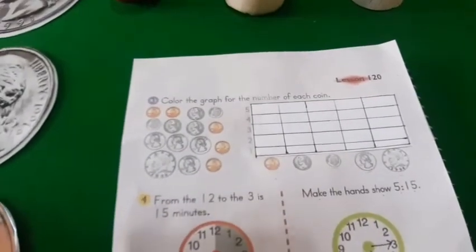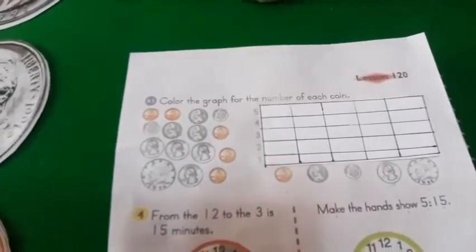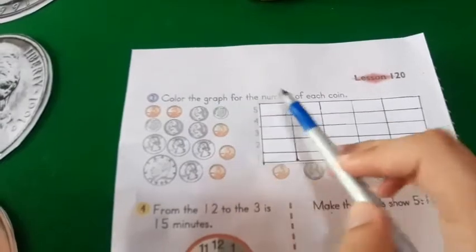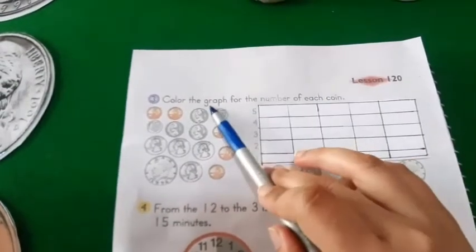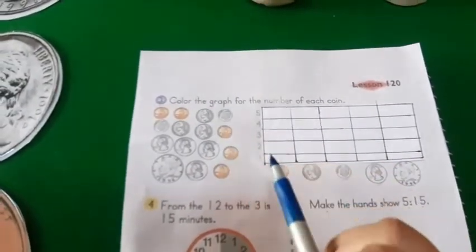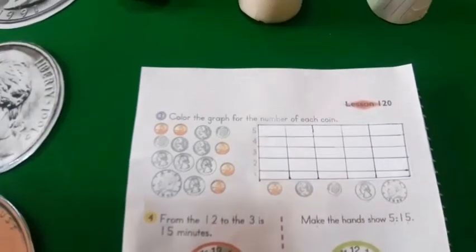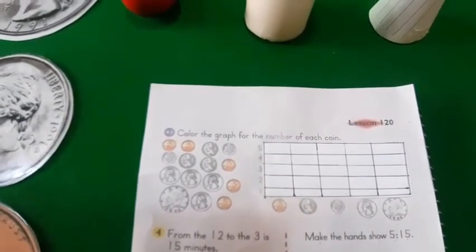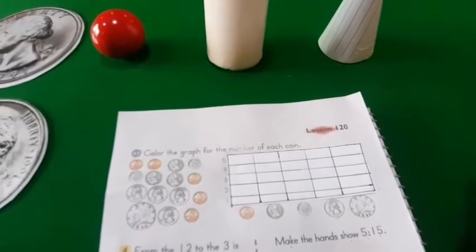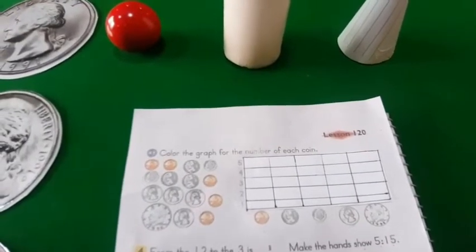Color the graph for the number of each coin. Now what's a graph? A graph is a thing in which we color according to the given amount of objects.